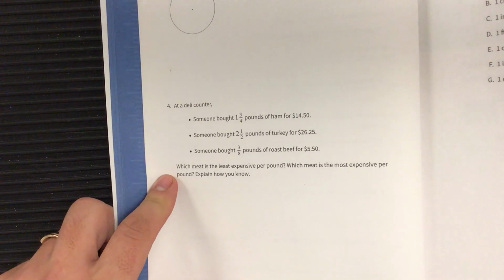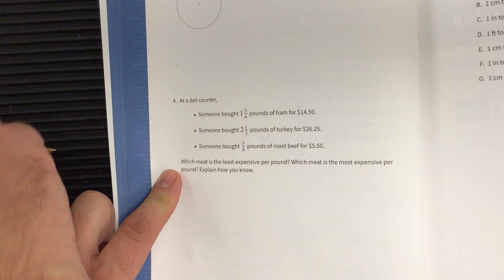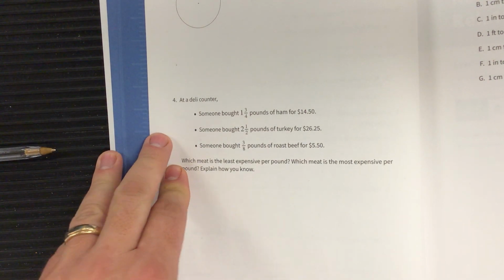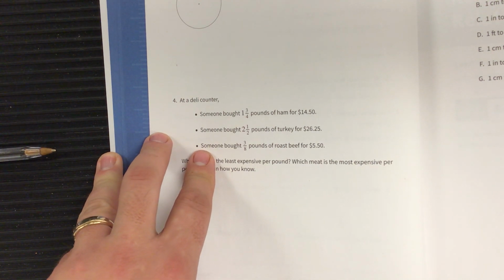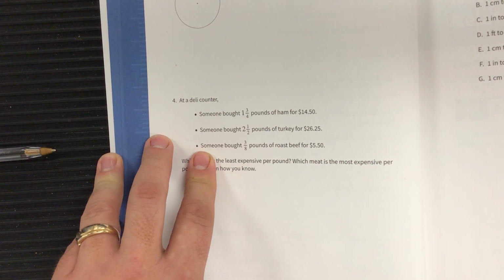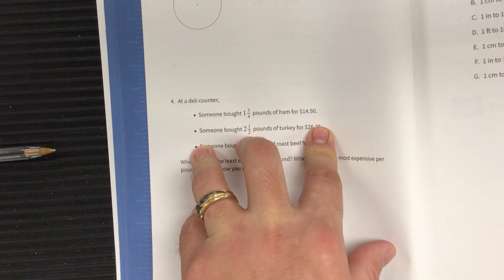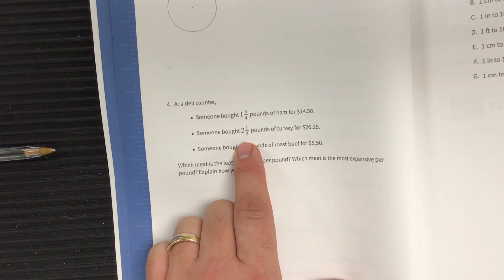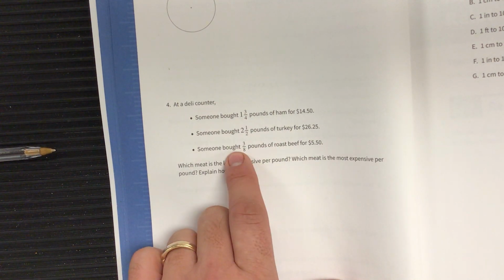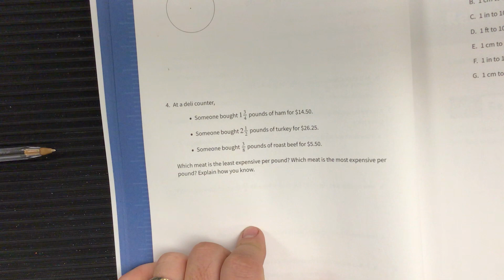Question number 3, interesting one right before Thanksgiving. Ham, turkey, or roast beef. You go to the grocery store and you have to buy one of those, and you want to buy the cheapest because you have a lot of people coming and you don't have a lot of money. So you want to figure out the price per pound. So you take the money divided by the pounds, and you're going to answer which one's the cheapest and most expensive off of that.